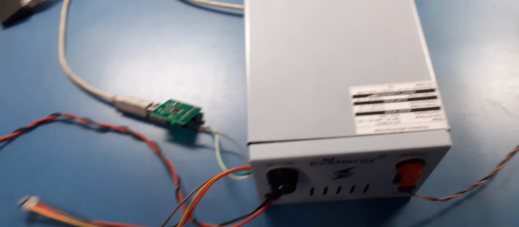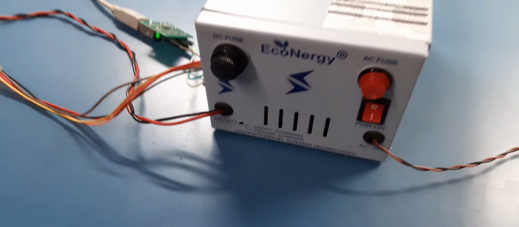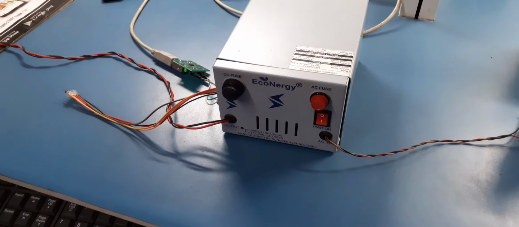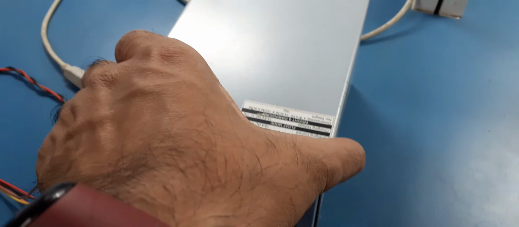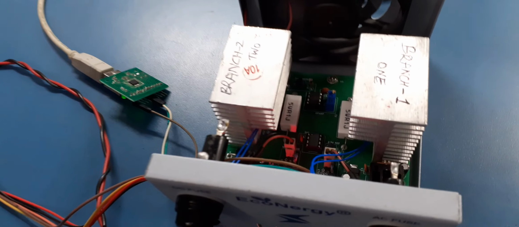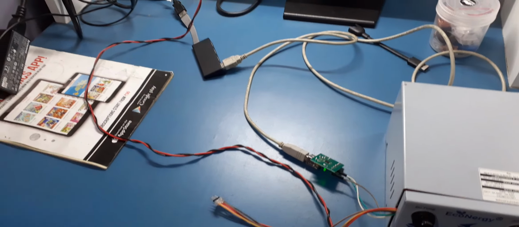Alright, so this is a quick video of my electronic load and the updated software. For the electronic load, you can refer to my older video, and this is how it looks inside. It has a fan and two heatsinks and everything else. And so let me demonstrate the constant current mode.